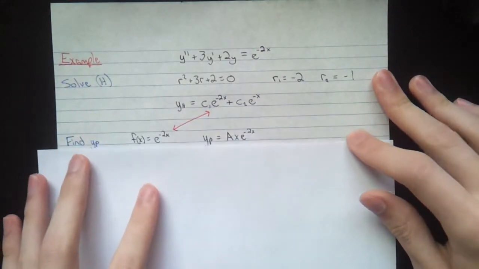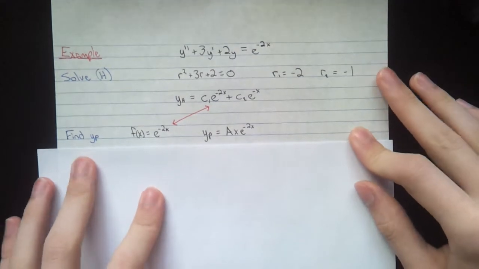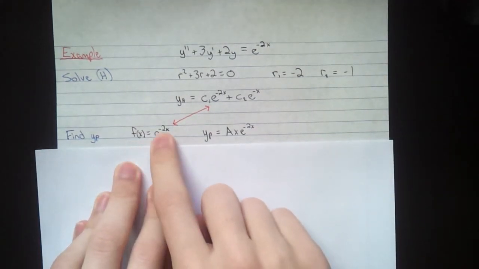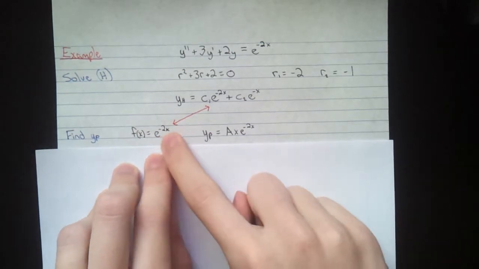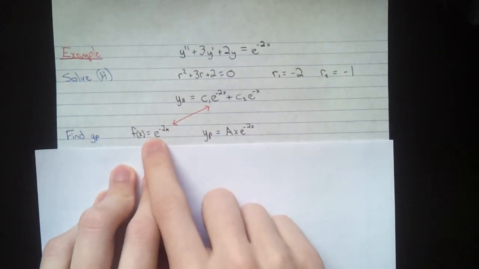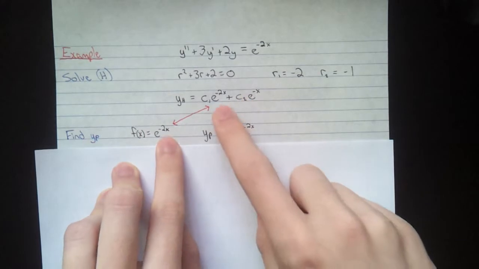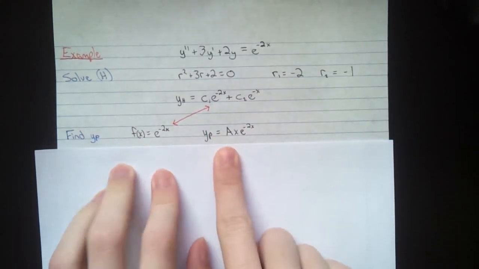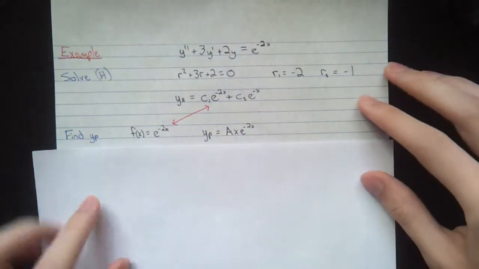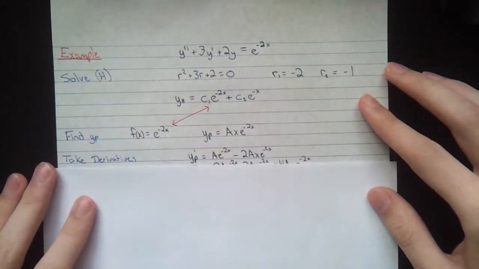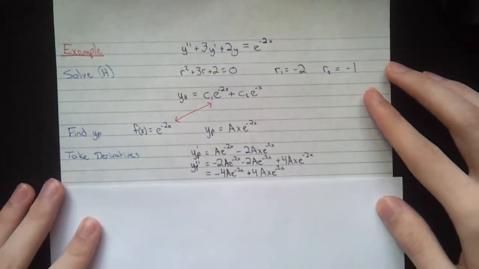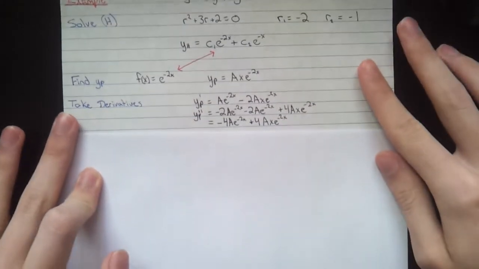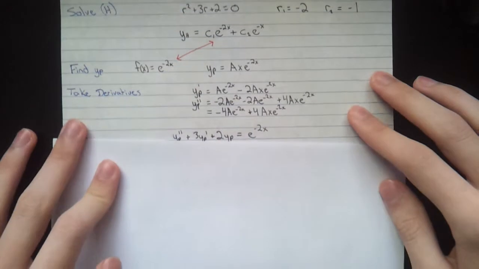So next we're going to find our particular solution. Now f(x) equals e^(-2x). So ordinarily we would pick ae^(-2x), but this is also in our homogeneous, so we're going to add an x. yp is axe^(-2x). Next we're going to take our derivatives here. I won't go through those. Basically you just take the derivative, it's very simple. So you can do that.